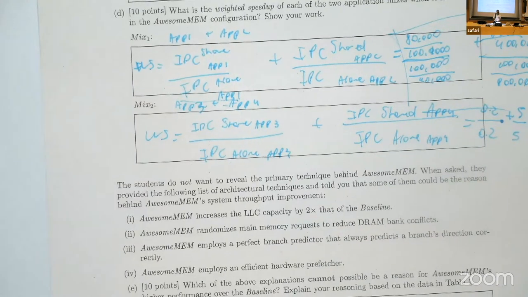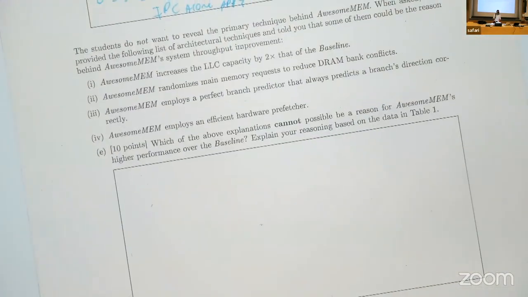Okay, is there any question here? Okay, great, it's quite straightforward. And then there is a more qualitative question here.